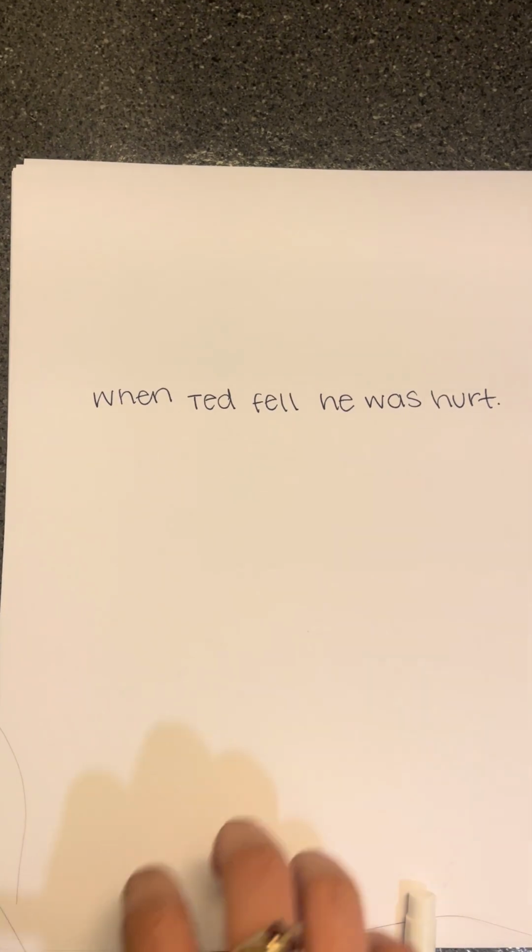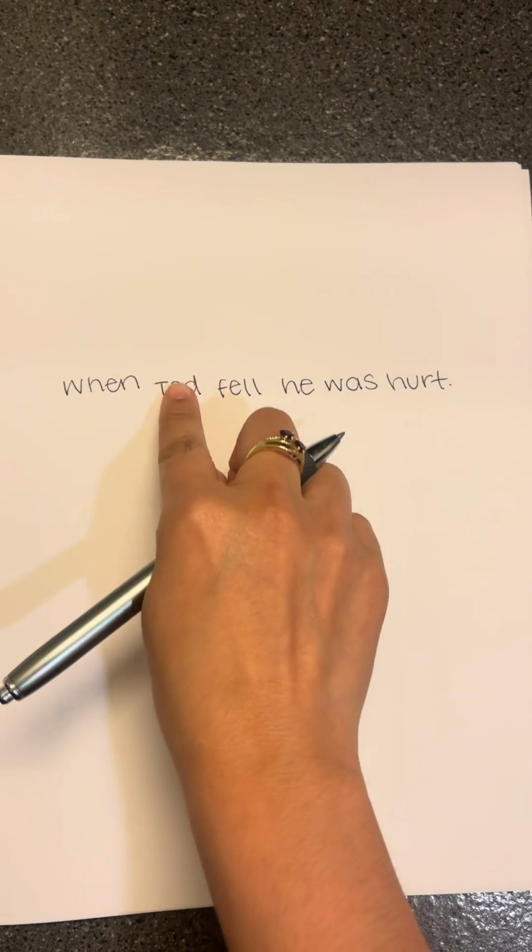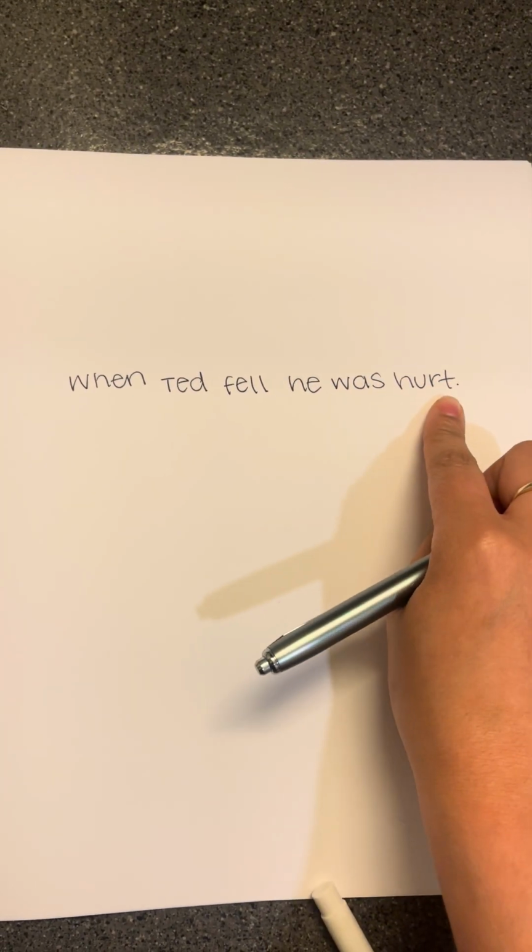The way that I'm going to incorporate my supporting evidence into the paragraph is by using some transition words. When Ted fell, he was hurt.